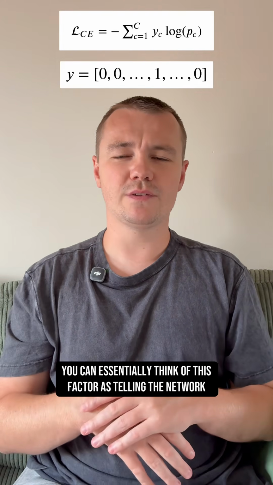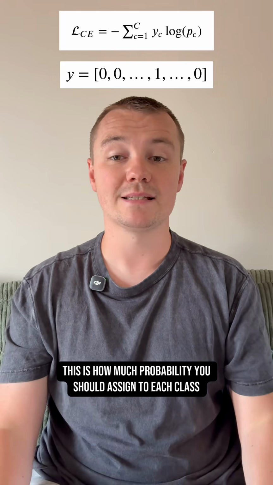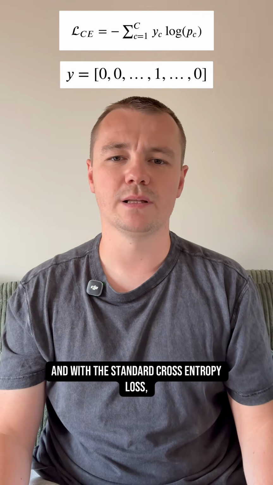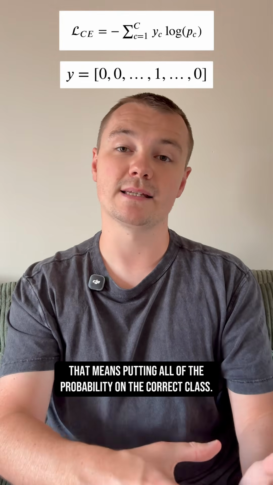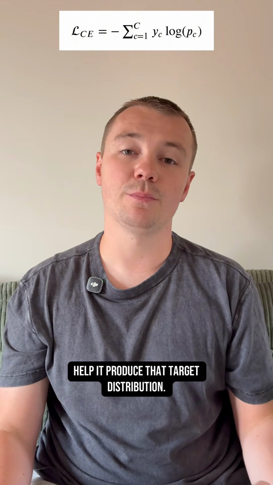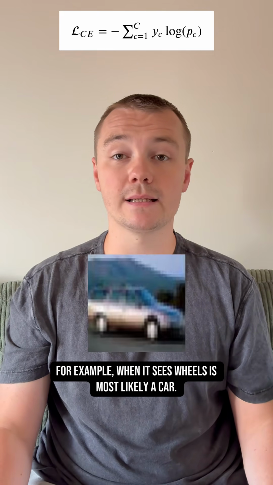You can essentially think of this vector as telling the network this is how much probability you should assign to each class if you want to be correct in the future. And with the standard cross-entropy loss, that means putting all of the probability on the correct class. The network then learns which features in that image help it produce that target distribution. For example, when it sees wheels, it's most likely a car.